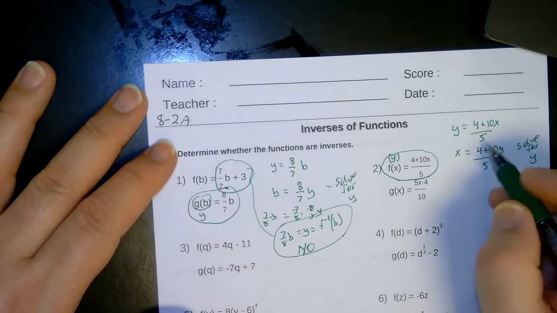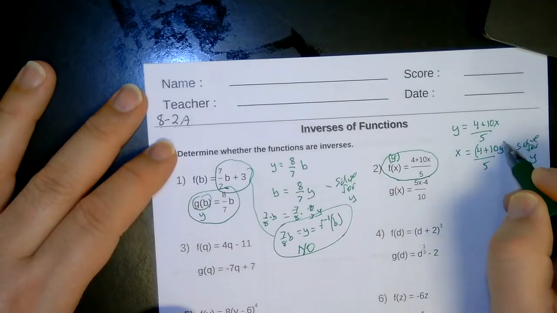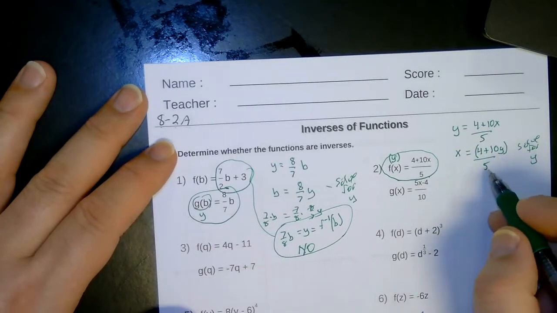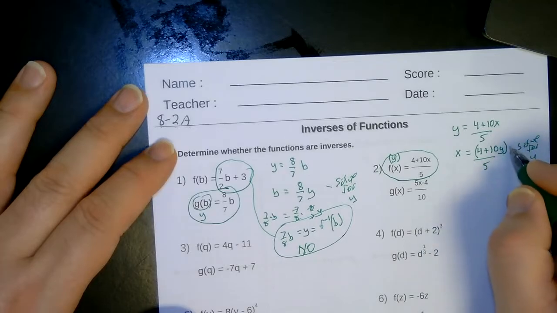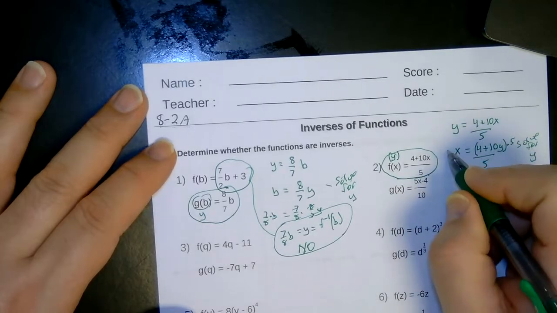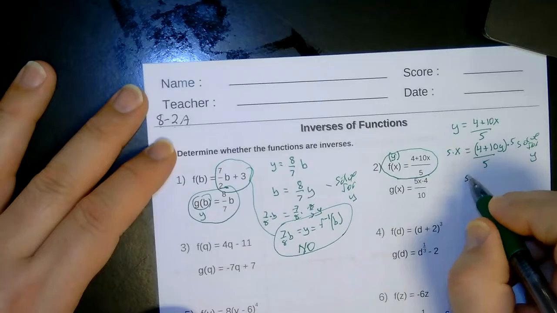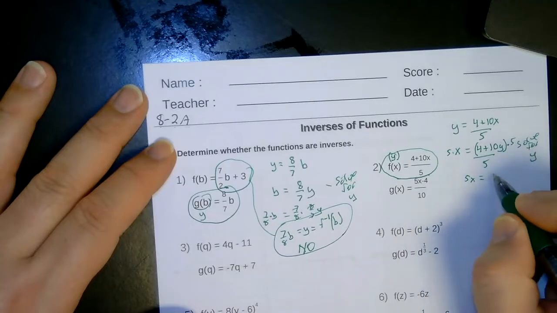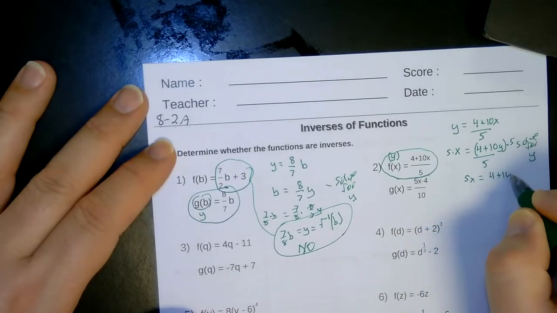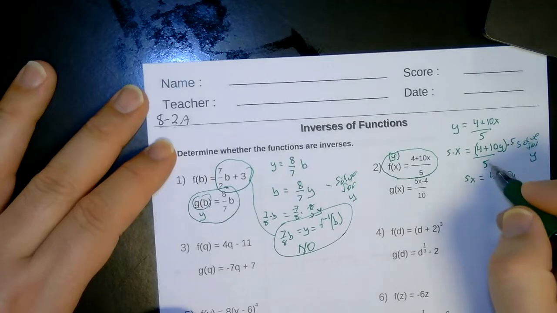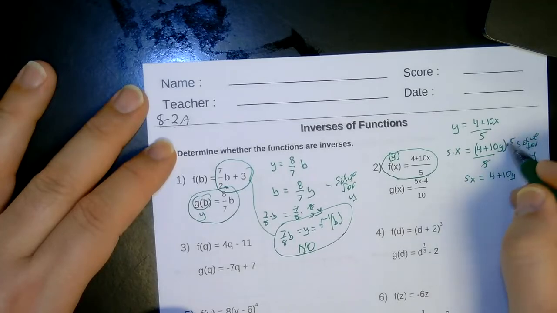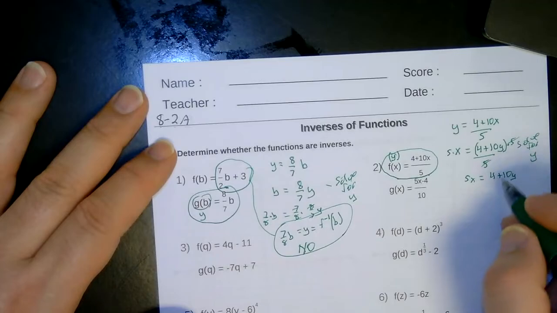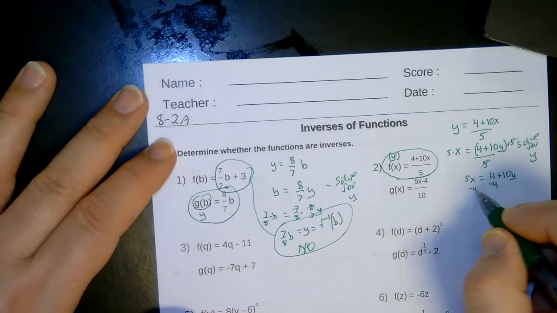First, I'm going to put parentheses around the 4 plus 10y. Since my 5 is on the bottom, I'm going to multiply both sides by 5. That gives me 5x is equal to 4 plus 10y. The reason I do that is because the 5's will cancel. The next thing, solving for y, is to subtract 4 from both sides.